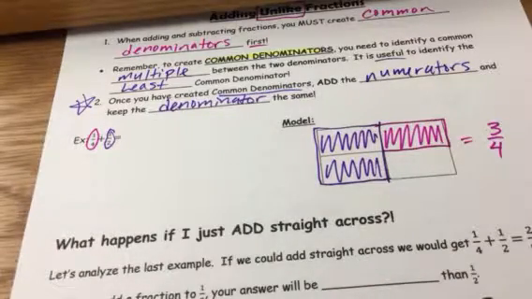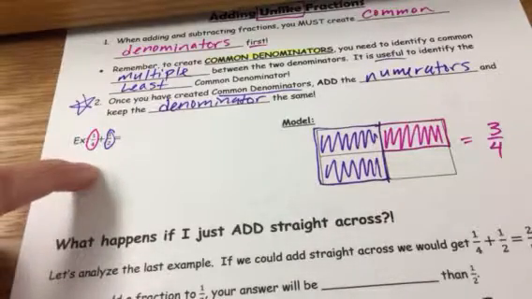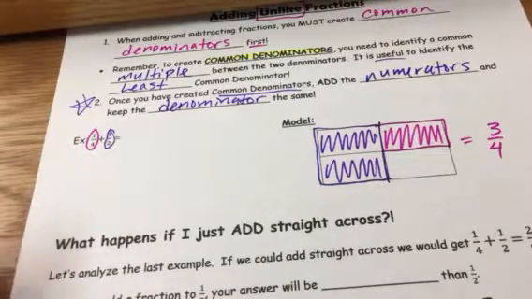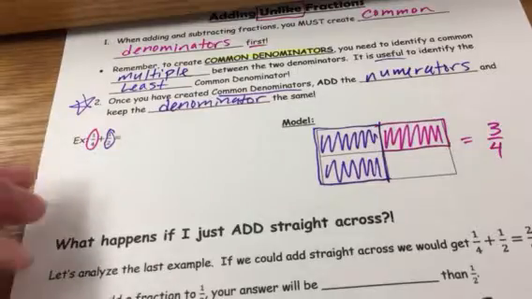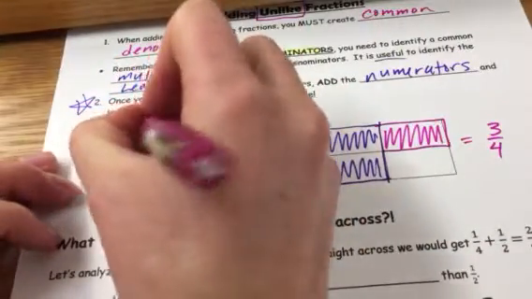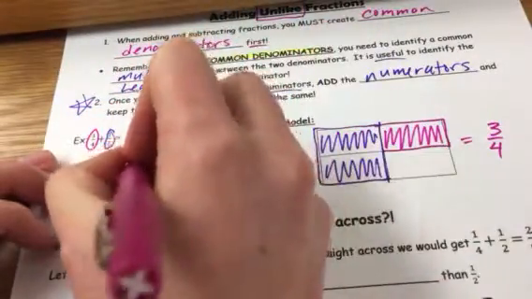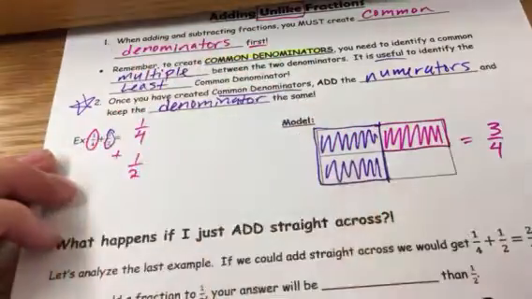However, as we continue to get older, when you get tougher problems, you're not going to want to be drawing pictures for every example. So let's take a look at how we can solve this mathematically without having to draw a picture. So again, the first thing we need to do is create that common denominator. So I'm going to teach you an organizational structure. I'm going to call it the fraction flag.